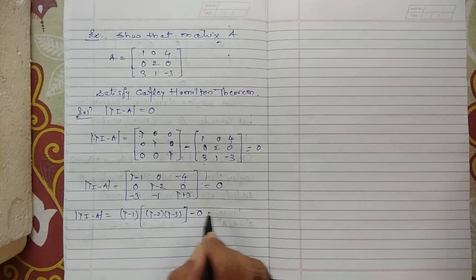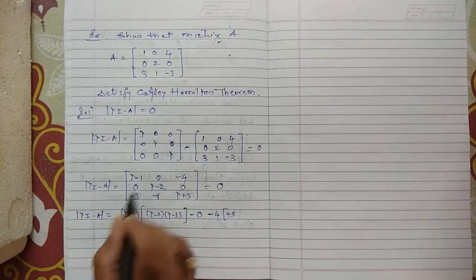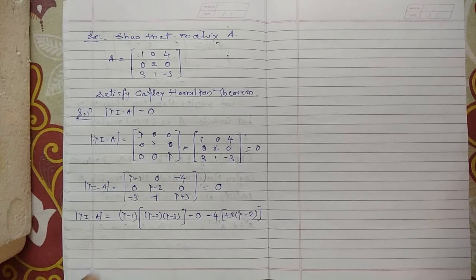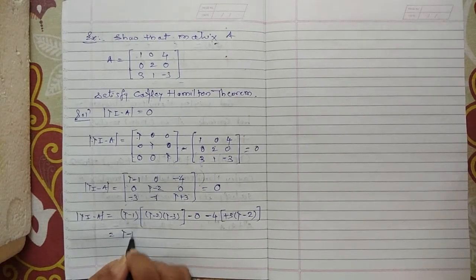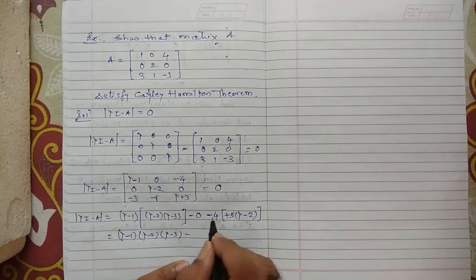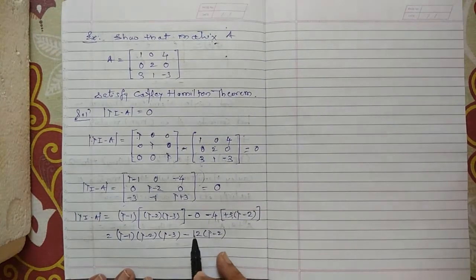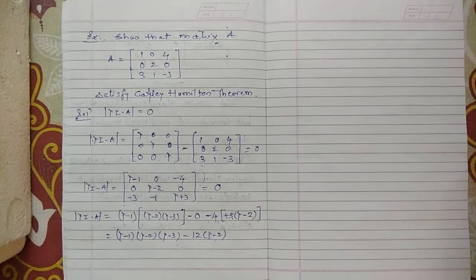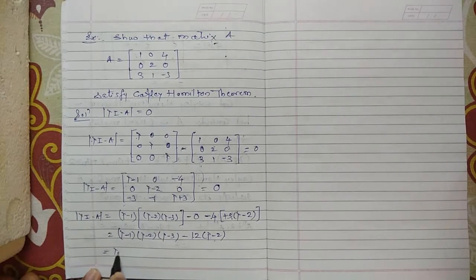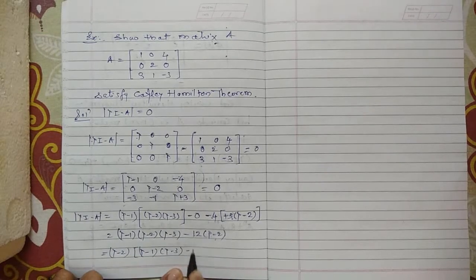Then here it is minus 4 multiplied by the minor, which gives minus 12 multiplied by lambda minus 2, since 4 into 3 is 12. Now lambda minus 2 we can take outside, so we have lambda minus 2 outside, and here we have lambda minus 1 multiplied by lambda plus 3 minus 12.